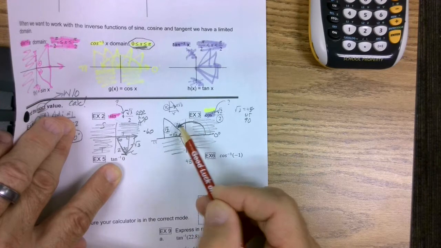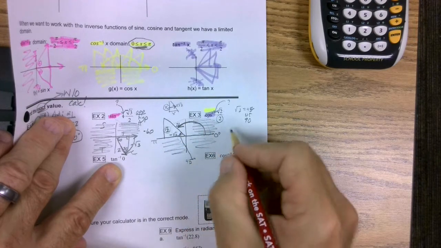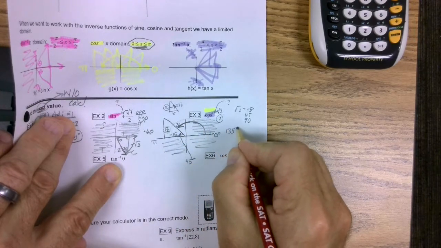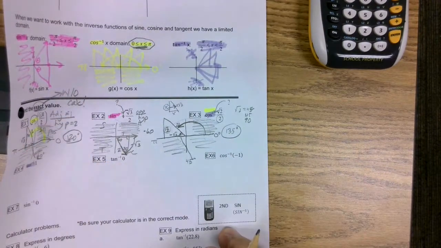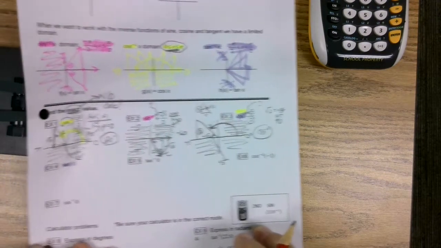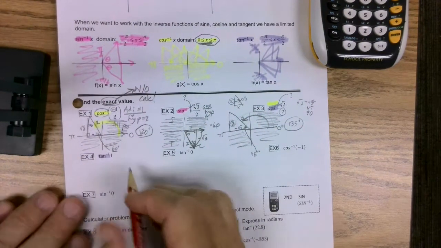So what would this be? Well, it'd be 180 minus 45, which would be 135 degrees. And that's the way these are. So let's continue on these.